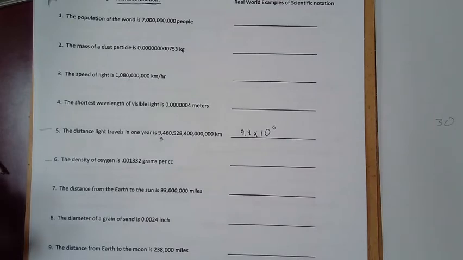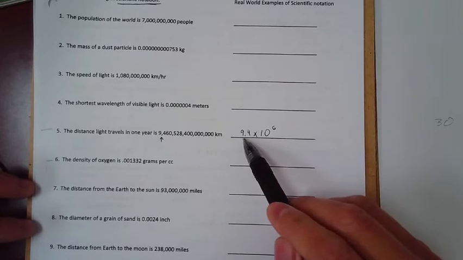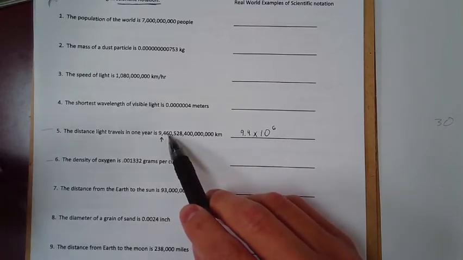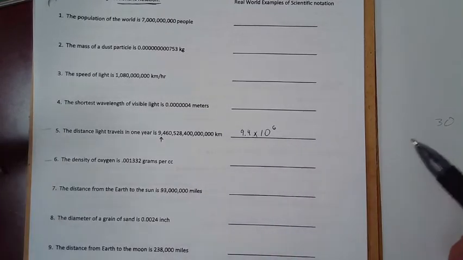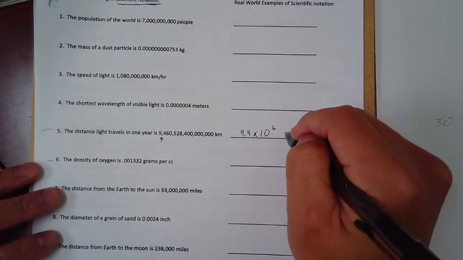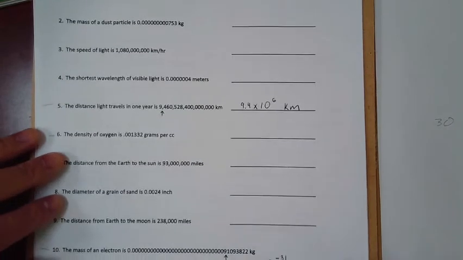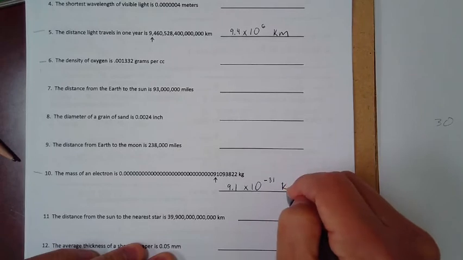If you want to be more accurate, maybe I should have done that, it would be 9.5 because the number to the right of the 4 is bigger than 5, so I'd have to round up. So 9.5 times 10 to the 15th, but here I just keep it 9.4 times 10 to the 15th. And let me not forget the units also, kilometers. Same thing with number 10 down here. The units are just kilograms.